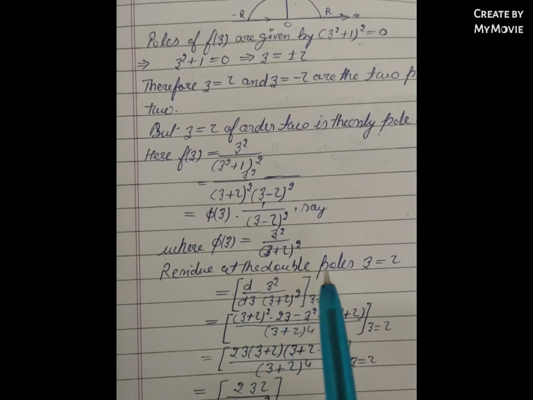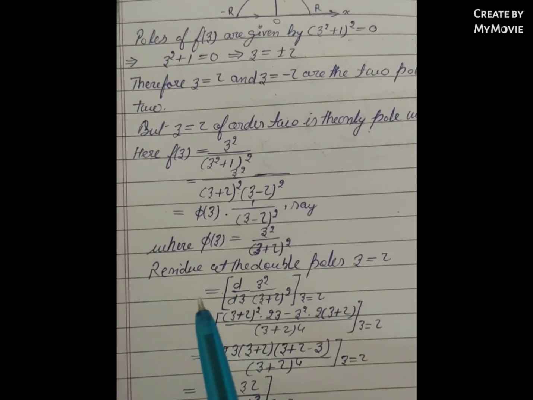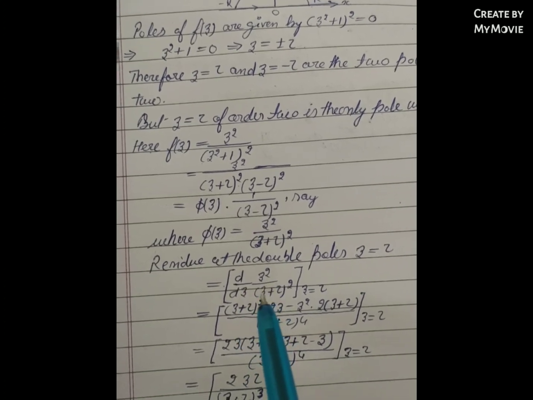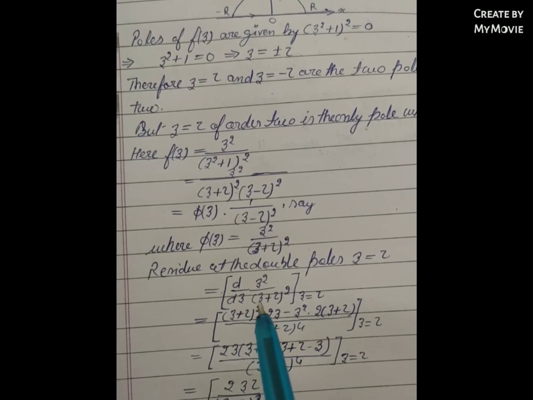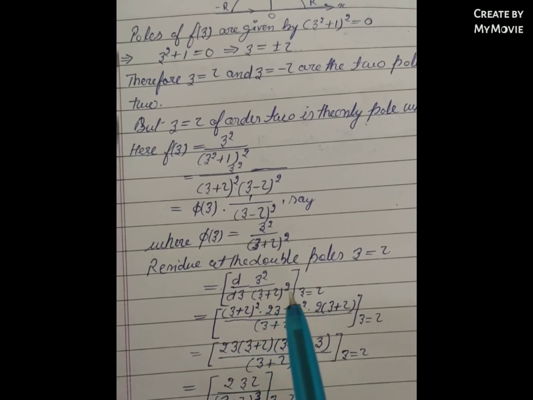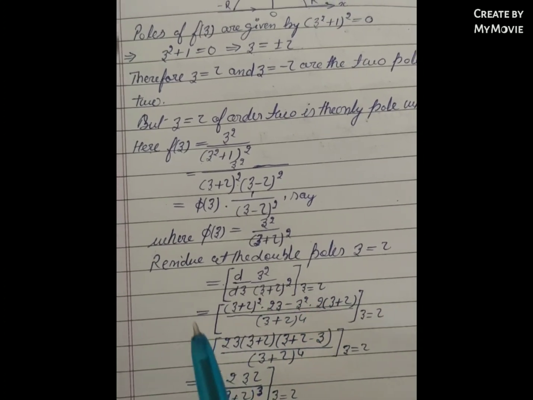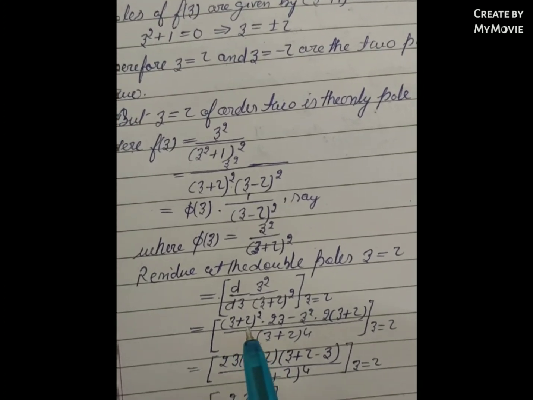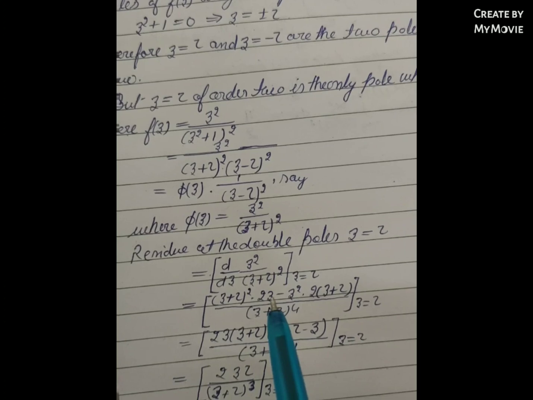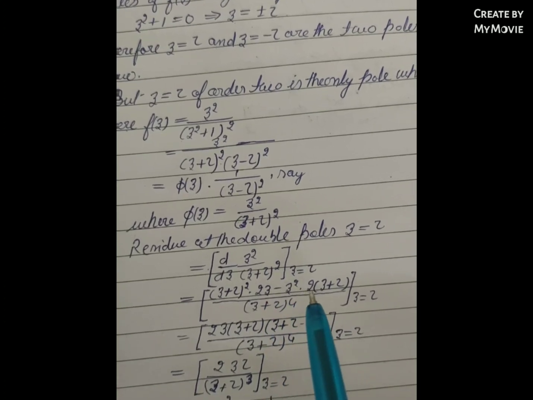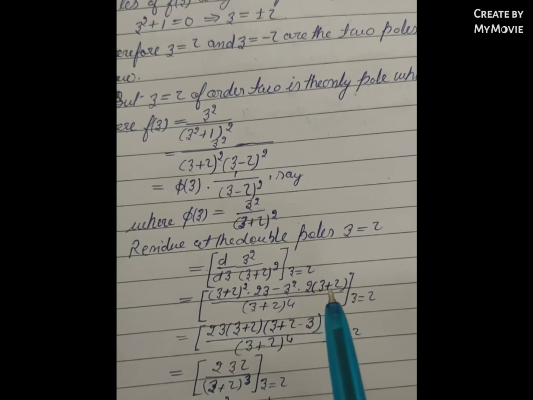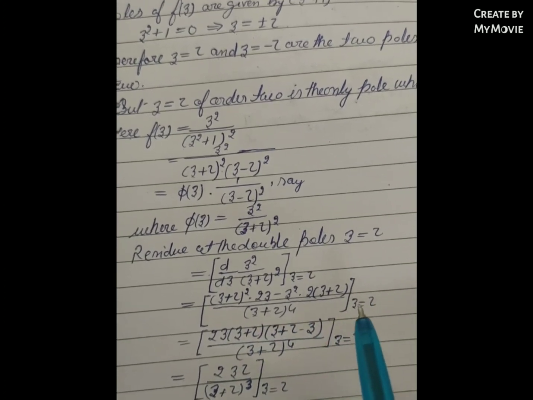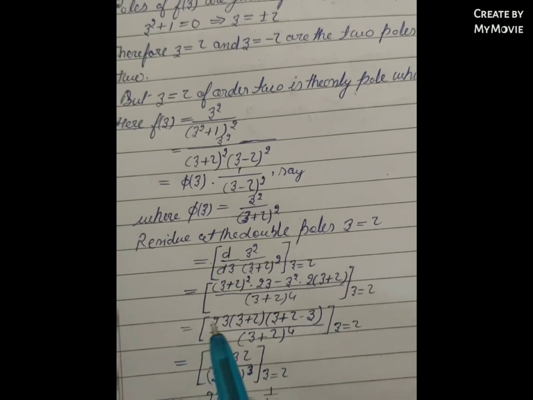Residue at the double pole z is equal to iota is equal to d over dz of z squared upon (z plus iota) whole squared, where z is equal to iota. So (z plus iota) squared times 2z minus z squared times 2 into (z plus iota), upon (z plus iota) to the power 4, where z is equal to iota.